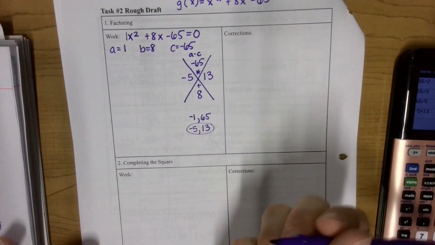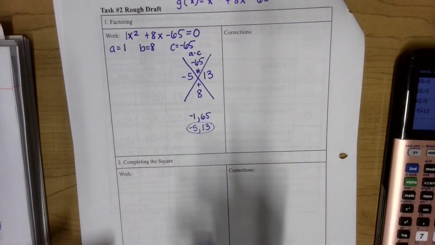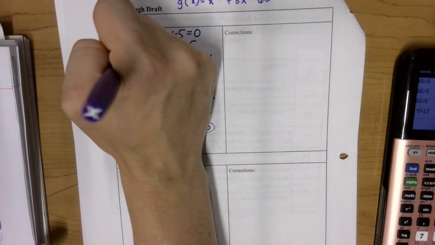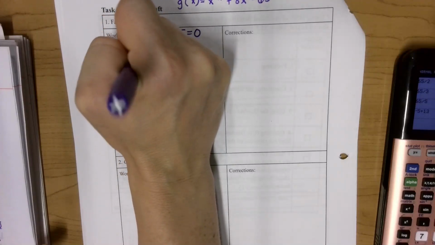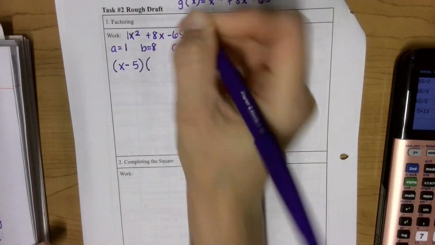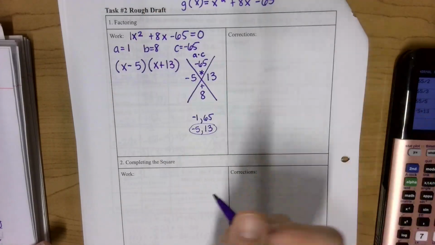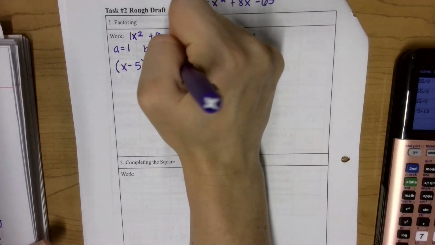All right, so once we have our 2 factors and a is equal to 1, remember, this is just when a is equal to 1. There's more steps to it if a is greater than 1. Then I can put my factors in factored form. If it's negative 5, I would put x minus 5, and then positive 13, x plus 13. Remember, these are both equal to 0.